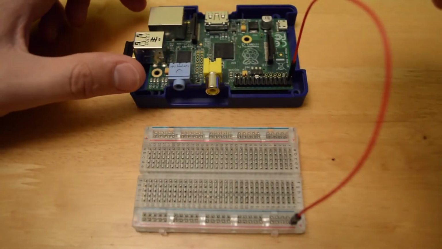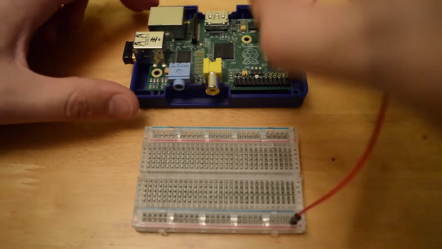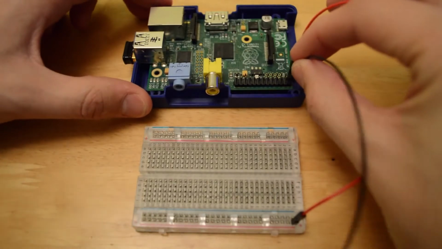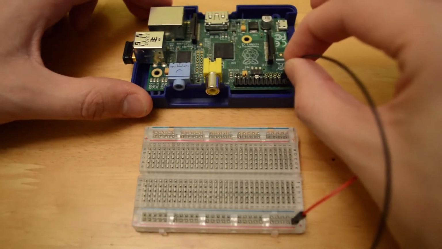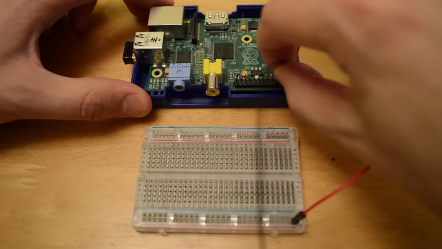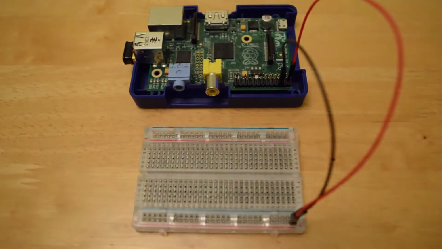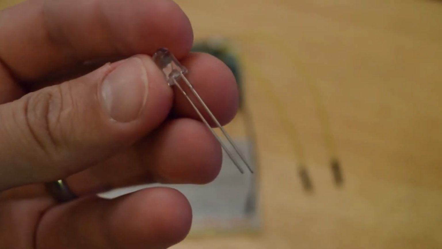Now we want to grab our ground, and we're going to connect that to, I think it's pin 6, I think it'll be on the diagram, and we're going to connect that up to the blue ground line.